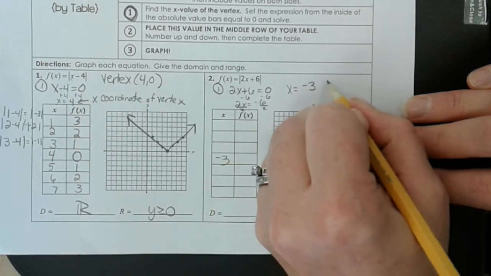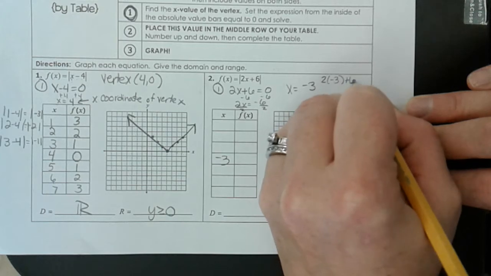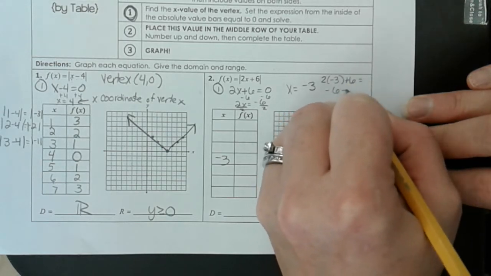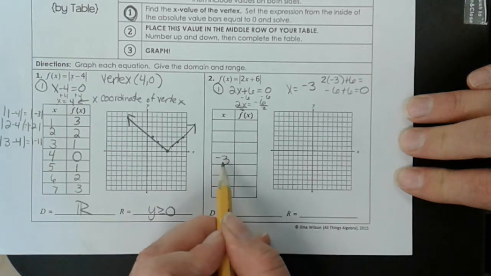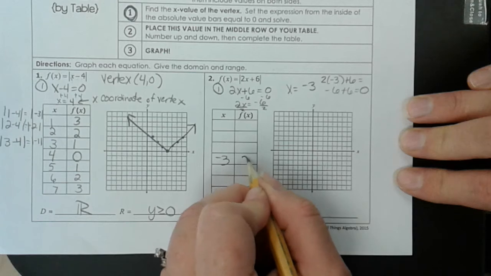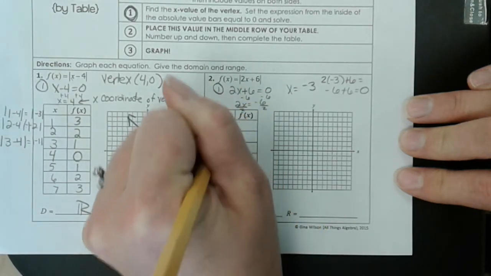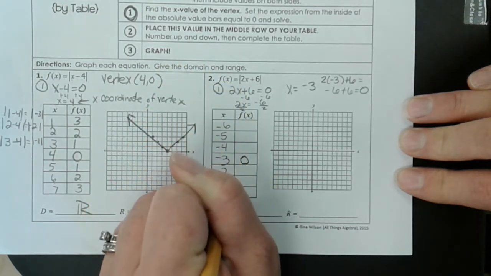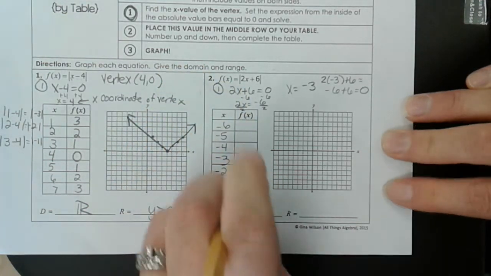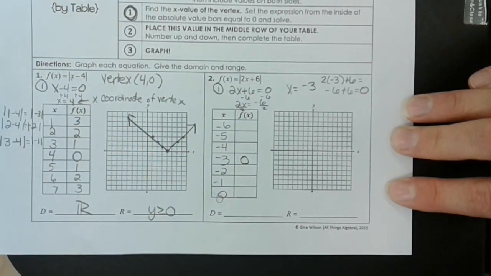Well, when I plug -3 into here, I have 2 times -3 plus 6. That's -6 plus 6, which equals 0. So when x is equal to -3, I know that y is equal to 0. Again, now I'm just going to pick points that are smaller and bigger than my vertex to find ones on either side.